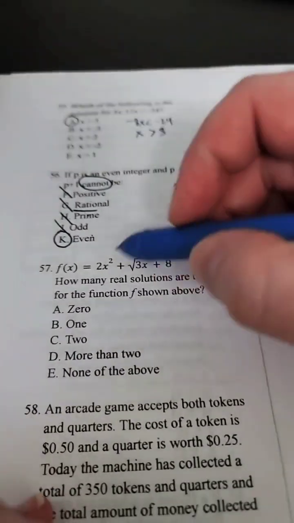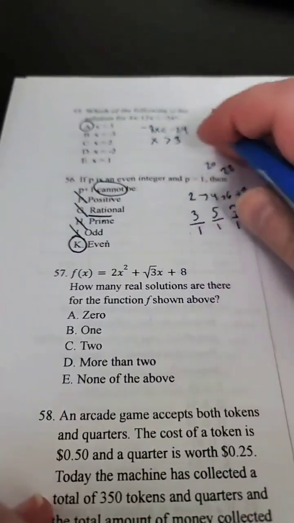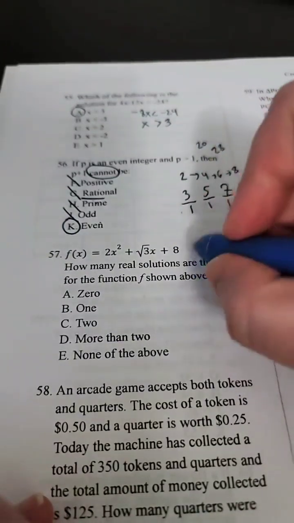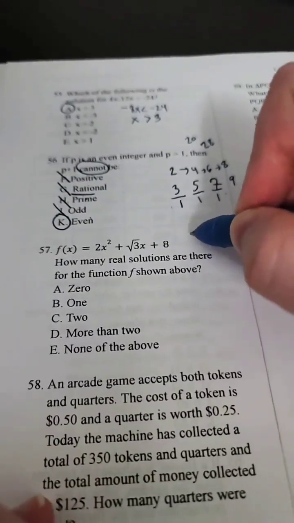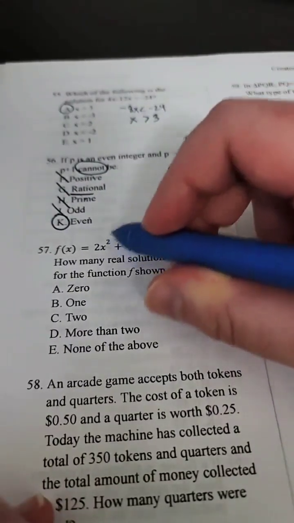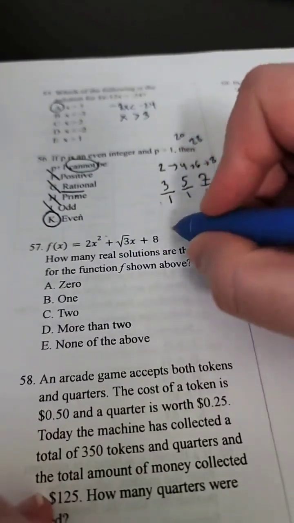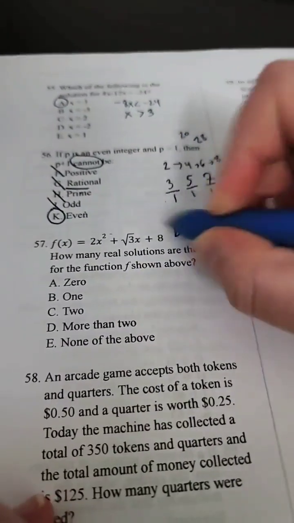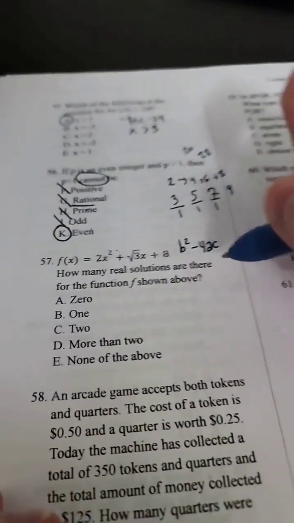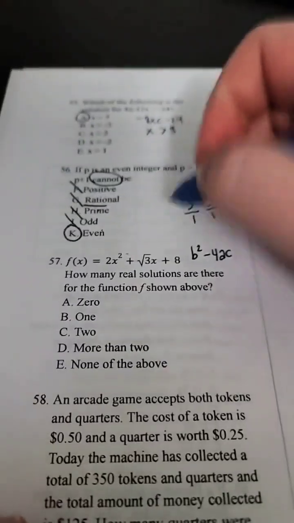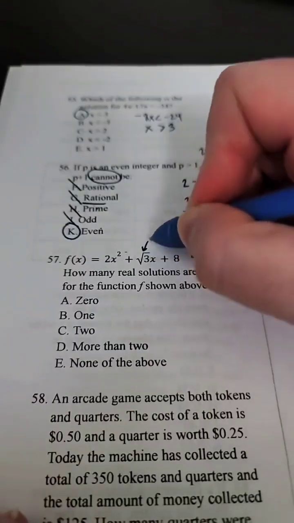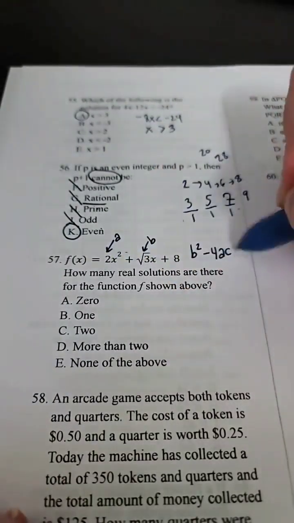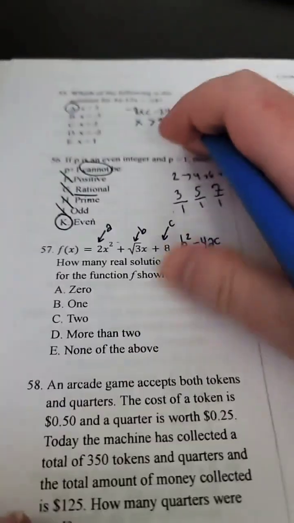So then for number 57, we have this. How many real solutions are there for the function f shown above? To find the number of solutions, that's going to be with a quadratic, meaning something has a little 2 as the highest exponent. That's going to be using the discriminant formula, which says b squared minus 4ac is going to tell us how many solutions we have. So we're going to plug in for b, the number that's being multiplied by x, so root 3. For a, it's the number being multiplied by x squared. For c, it's the number floating by itself, so that 8 right there.